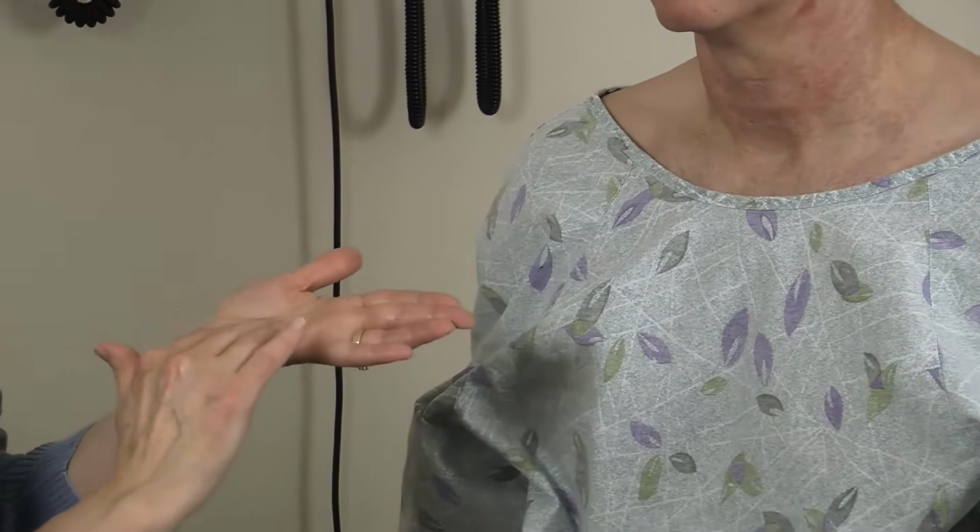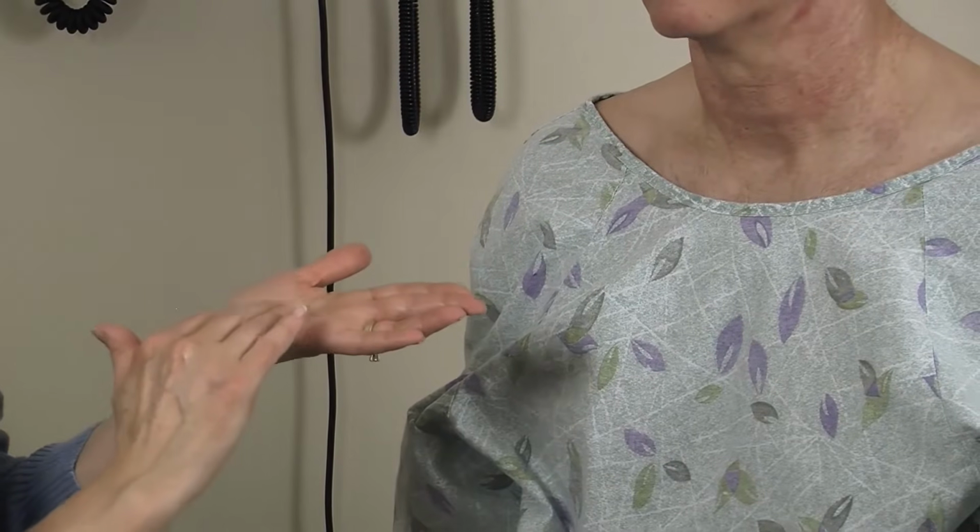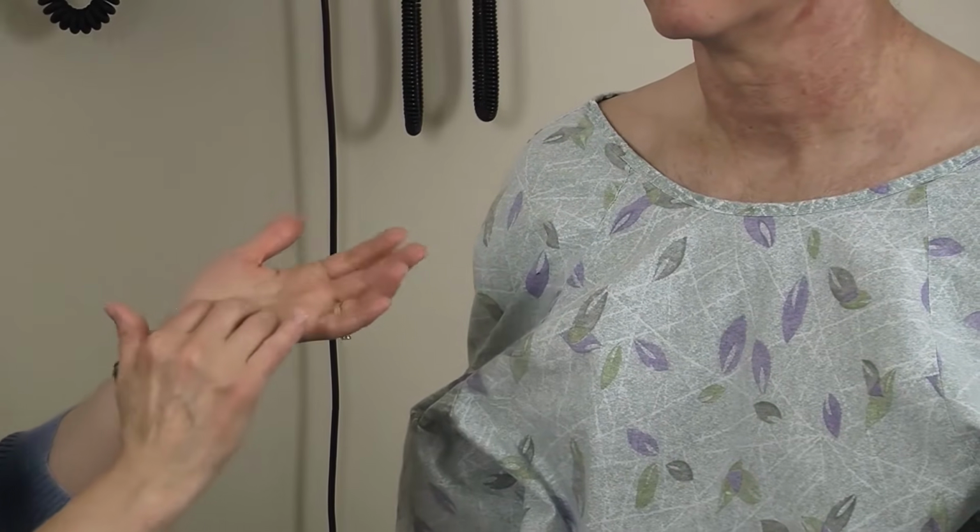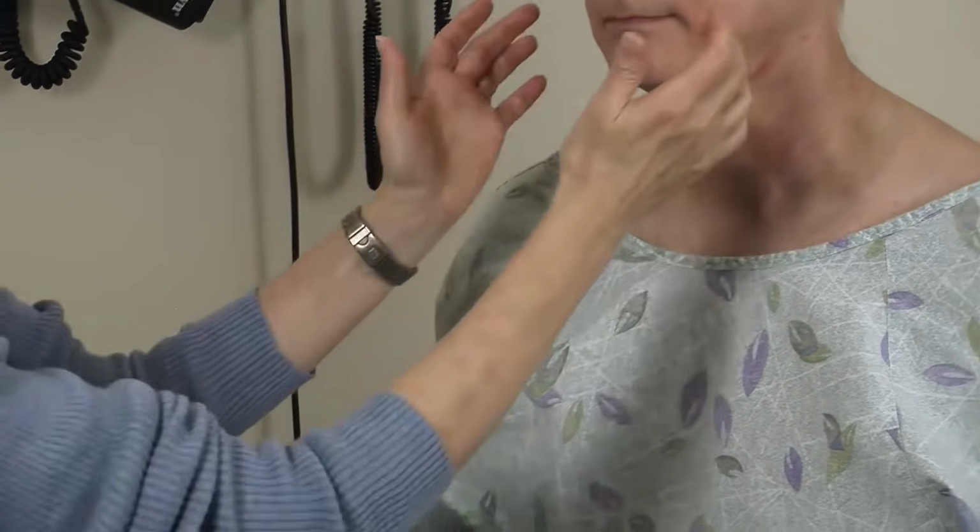Then we will move on to evaluation of the lymph nodes of the head and neck. The lymph nodes are evaluated with the pads of the first 2 to 3 fingers so that you can apply gentle pressure, usually in a circular motion, over the distribution of the lymph nodes. So we'll begin, and we're always evaluating the lymph nodes for size, shape, any tenderness or warmth, the consistency and mobility.